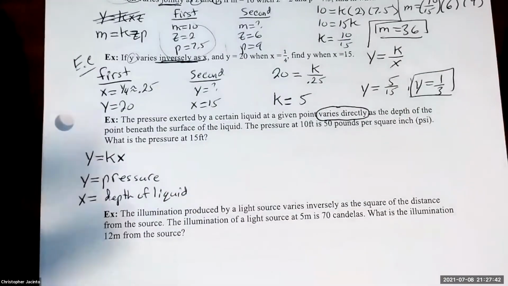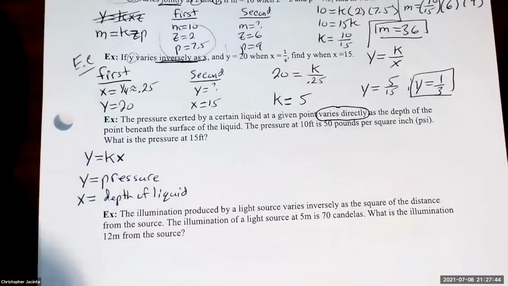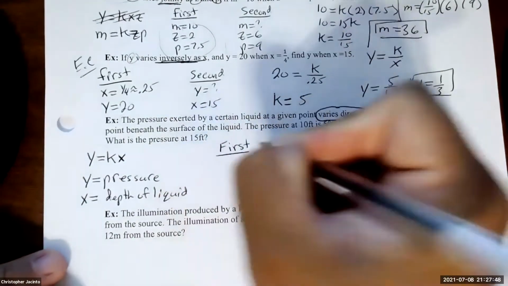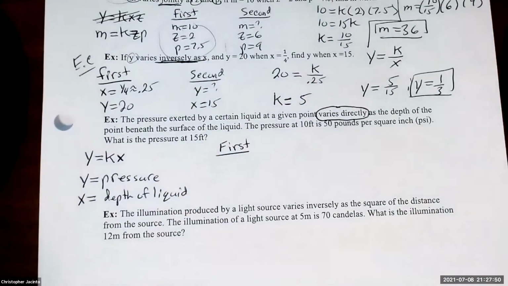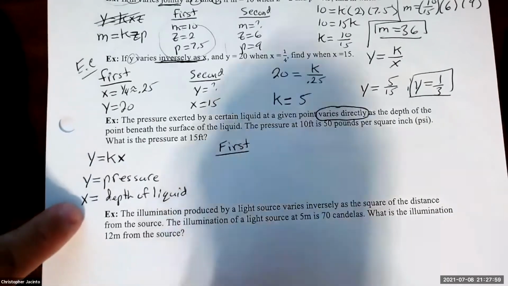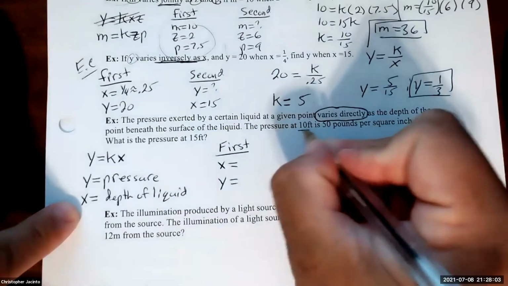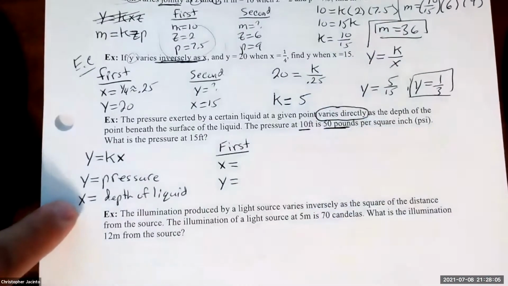Okay. All right, so now that we have kind of what's going on, let's actually write down our first scenario. So what's actually given to us first. So it says the pressure at 10 feet is 50 pounds per square inch. Well, let's see. So we got to figure out what x is and what y is in this case, right? Because it's giving us two different things.